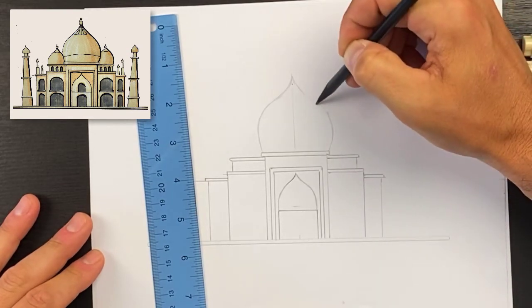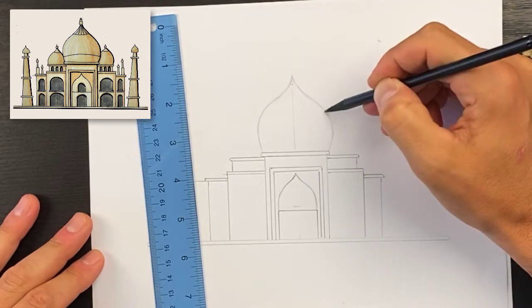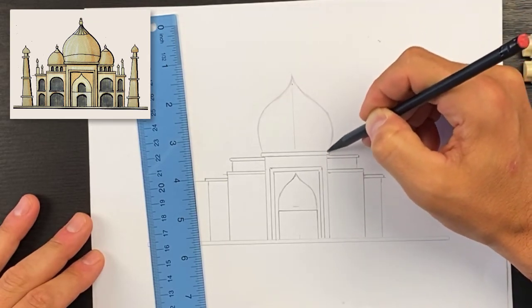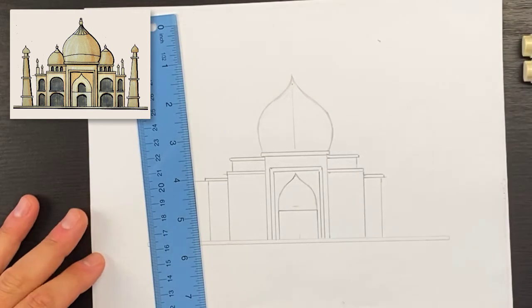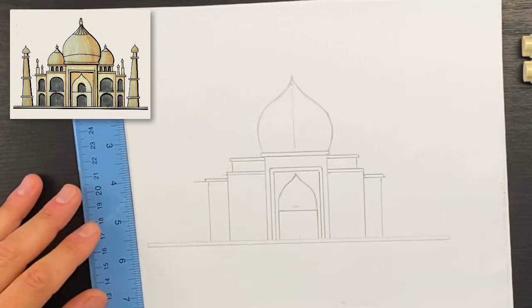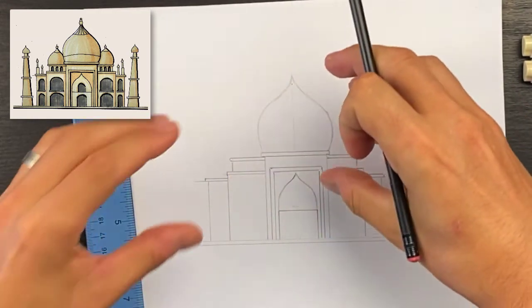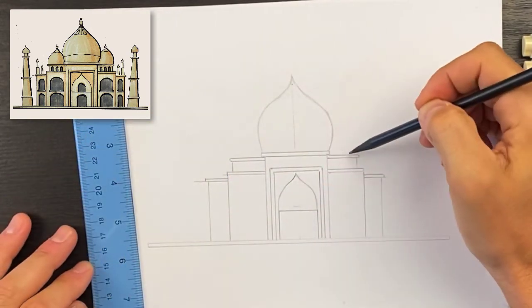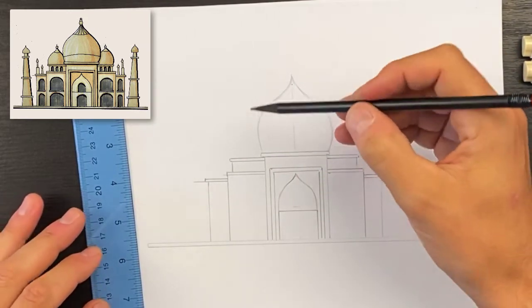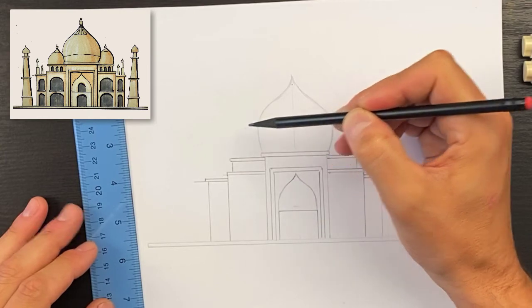All right, if you want to flip your page and change the angle, that's fine. I want to try to keep this centered for you all to see, so I'm just going to kind of work like that. Okay, so there we have our dome shape there, and now what we'll do is we'll do the same shape but just scale it down a little bit smaller for these two side roofs. And these will come right about here.